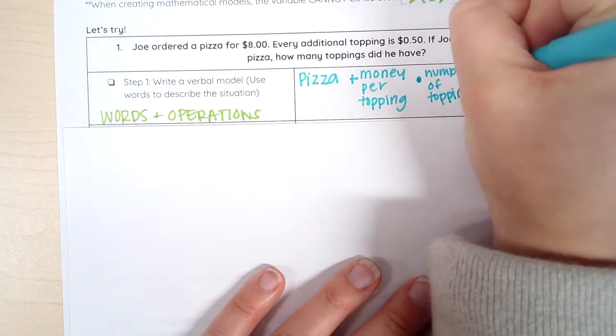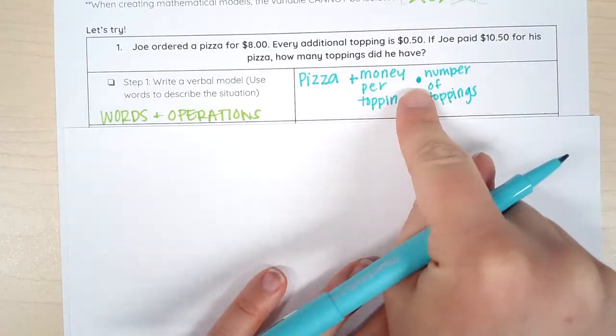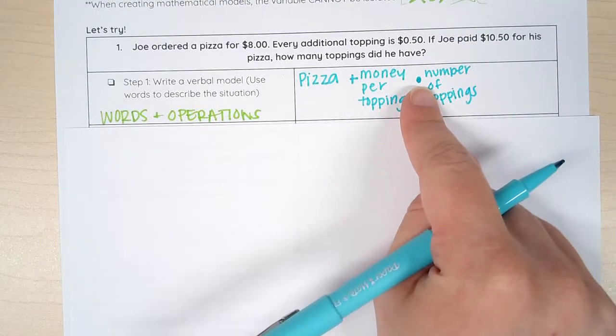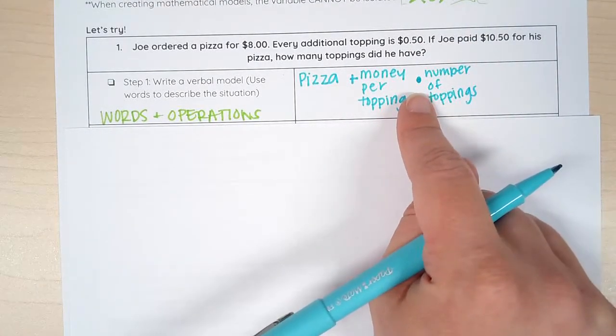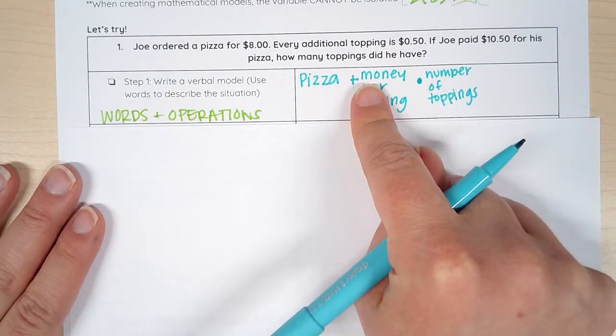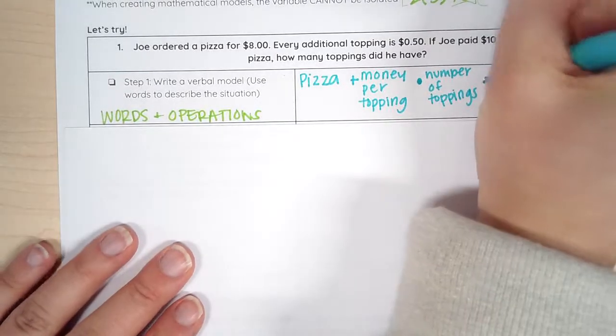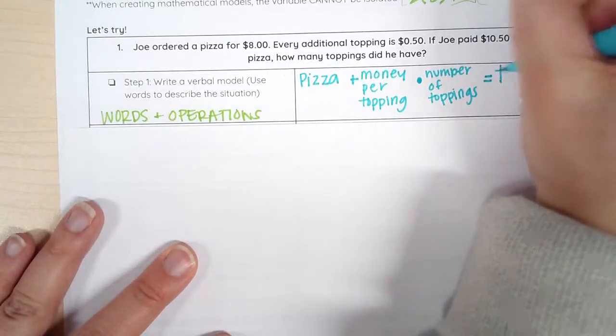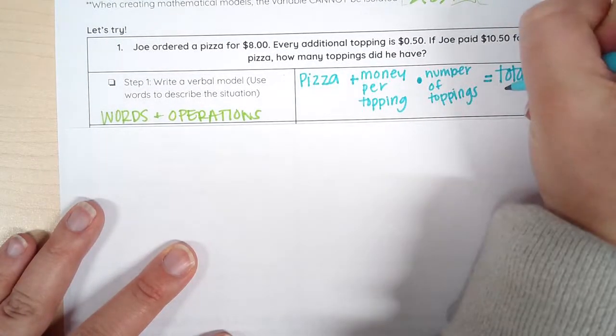So this might be where you ask yourself, you need to take a step back. Like if I have 10 toppings, I would multiply that per the amount of money. Okay, and then that equals the total price of my pizza.